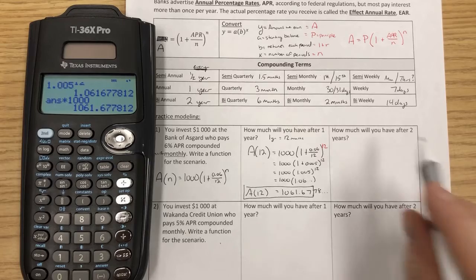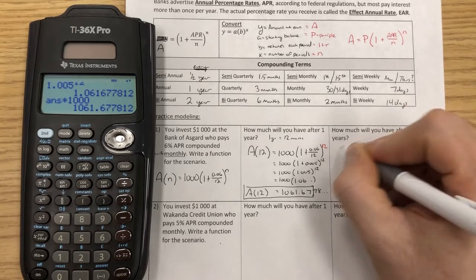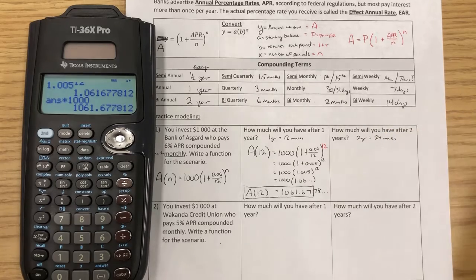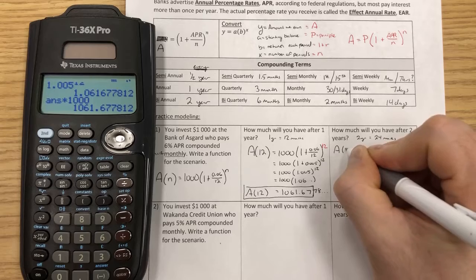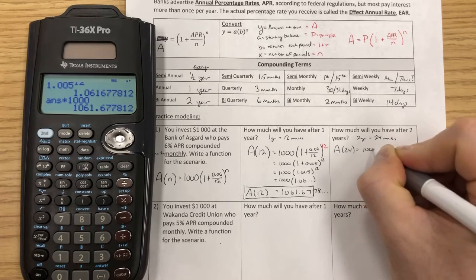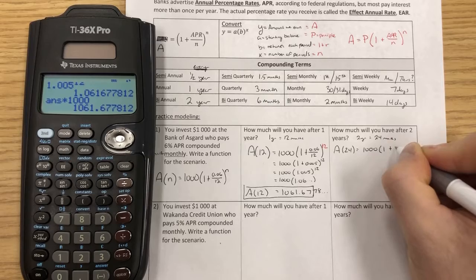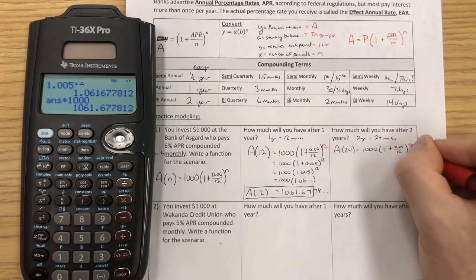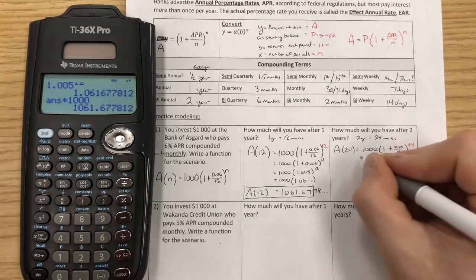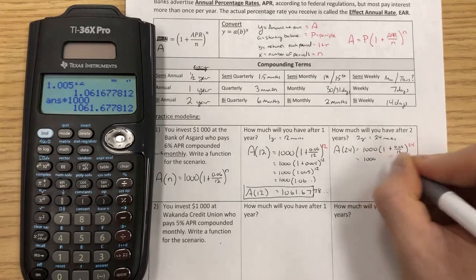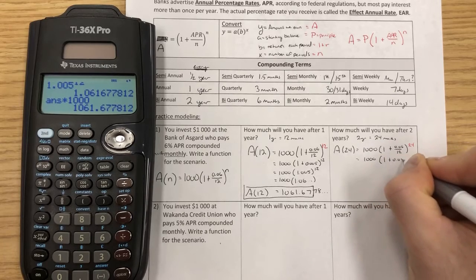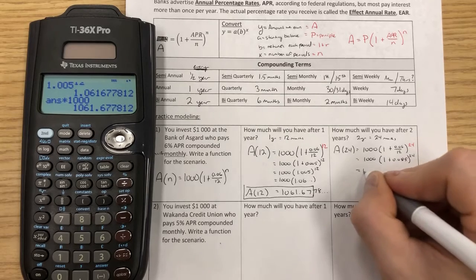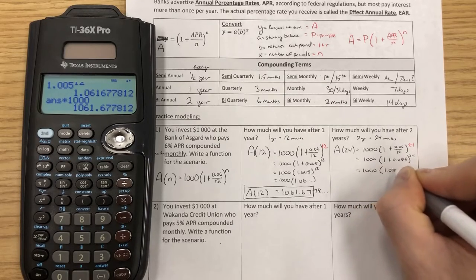But let's go ahead and try it again. How much would you get after 2 years? Well, in this case, 2 years would be 24 months. So I'm going to say A of 24 is going to be the original money I had times 1 plus 0.06 divided by 12, raised to the 24th. And so I'm going to get my $1,000 times 1 plus 0.005, throw an extra 0 in there. So 1,000 times 1.005.